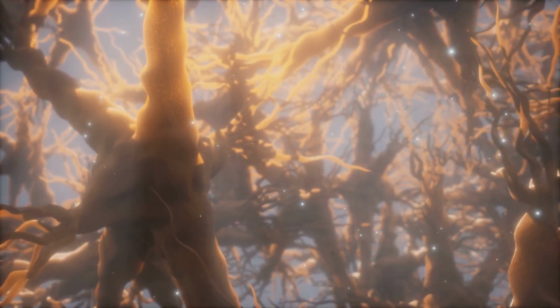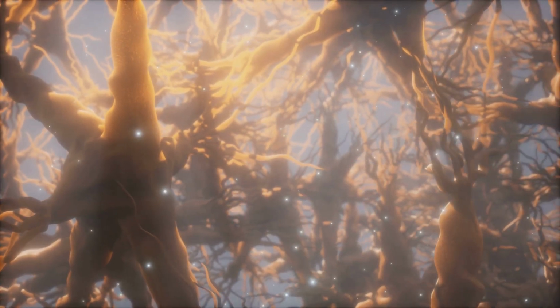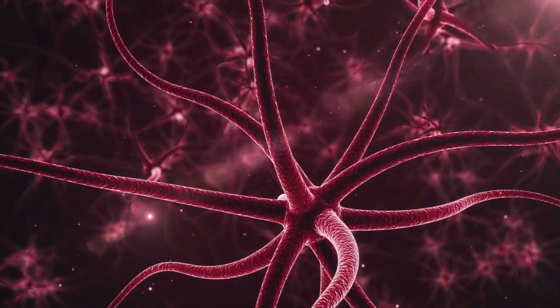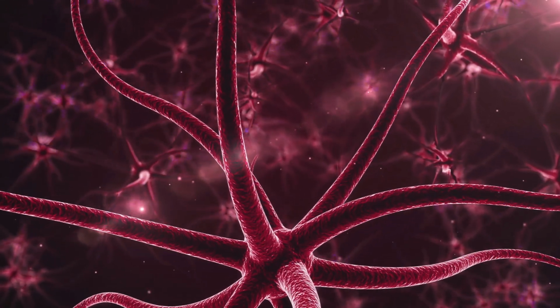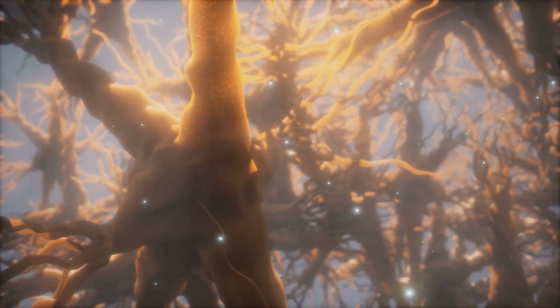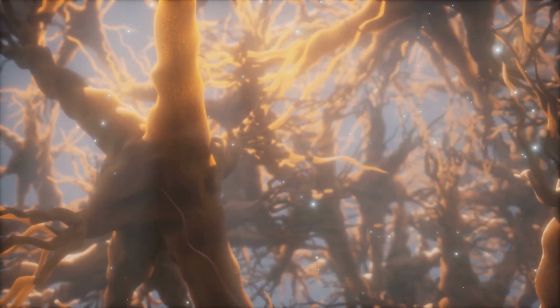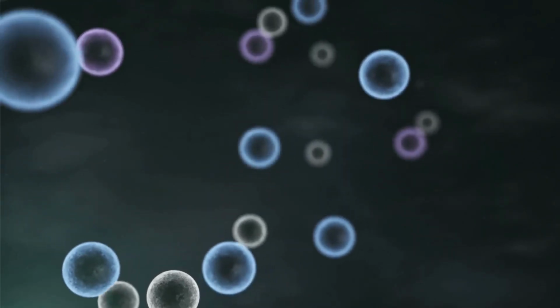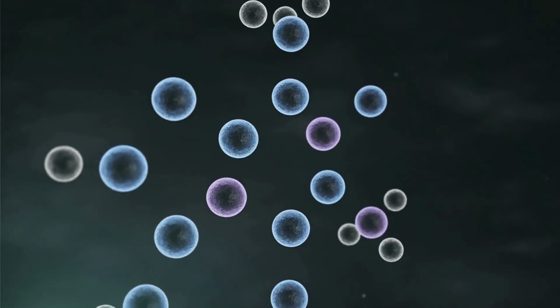Nerve cells, or neurons, are the communication specialists of the body. They transmit information as electrical signals, allowing for rapid communication between different parts of the body. To be ready to send a signal, a neuron must first be in a resting state. In this state, the neuron's plasma membrane is polarized, meaning there is an electrical voltage difference across it.